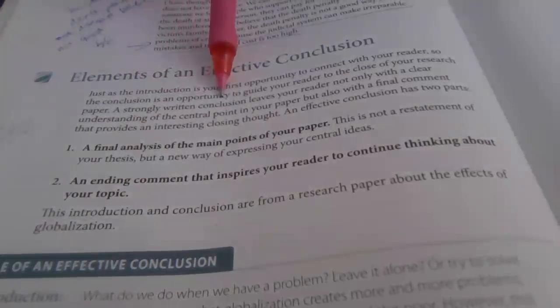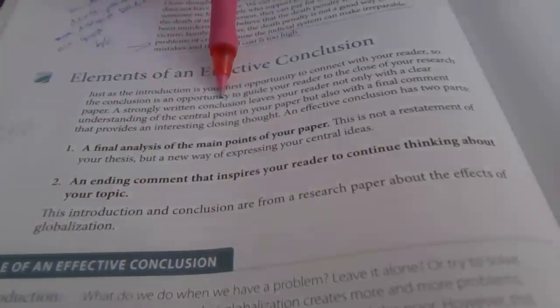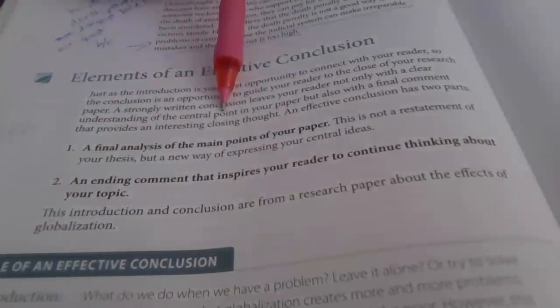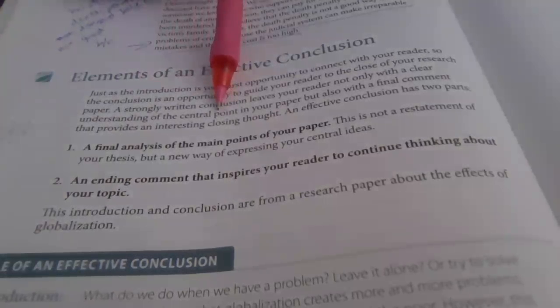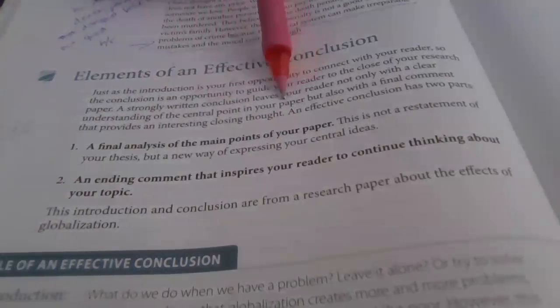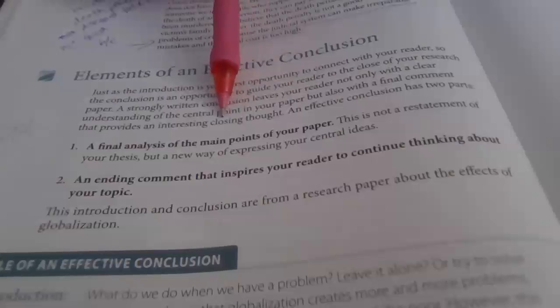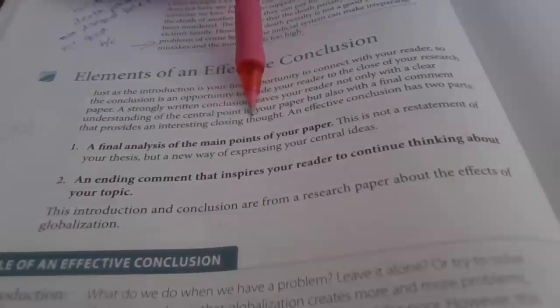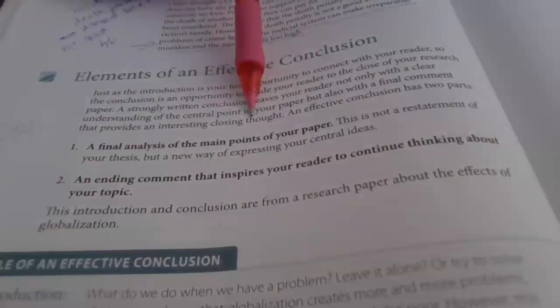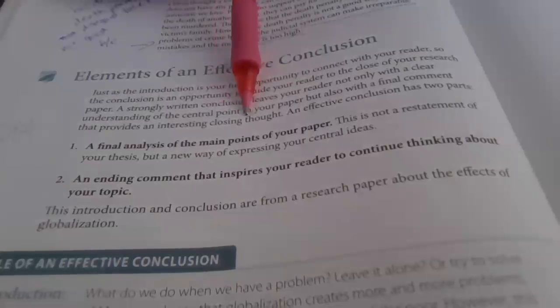A strongly written conclusion leaves your reader not only with a clear understanding of the central point in your paper, this is why teachers ask you to restate your thesis, but also with a final comment that provides an interesting closing thought. And this is why teachers ask you to make predictions, give suggestions, give advice.